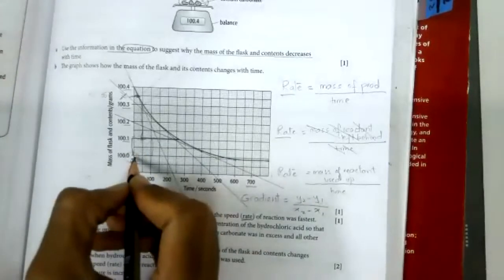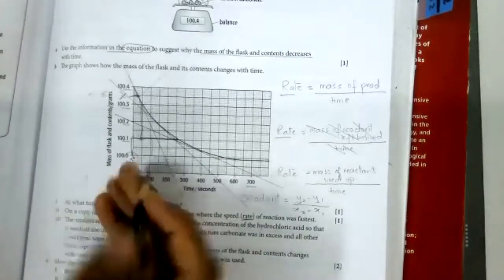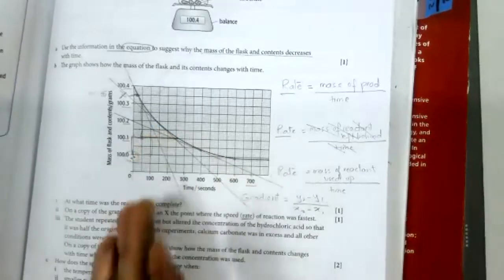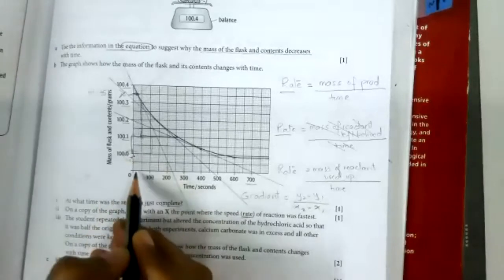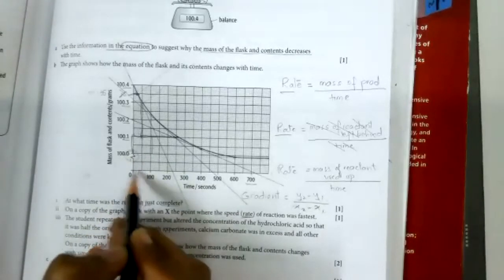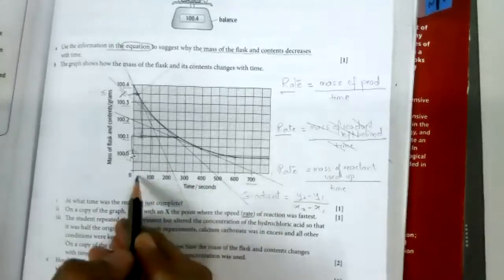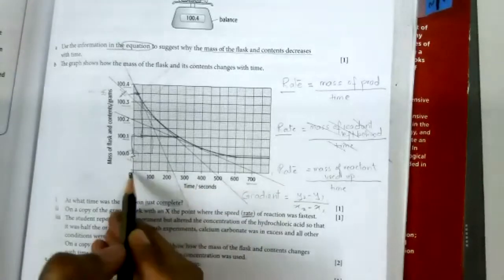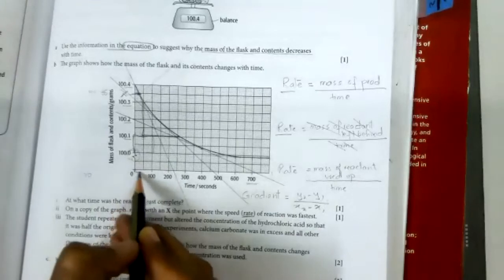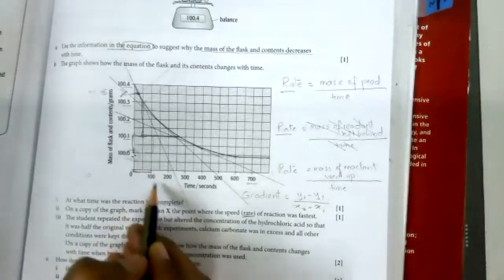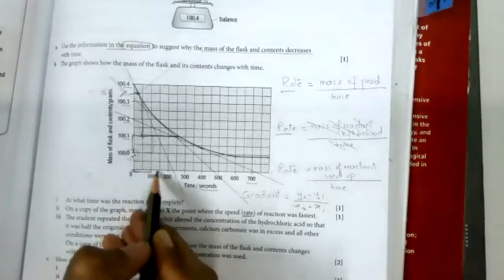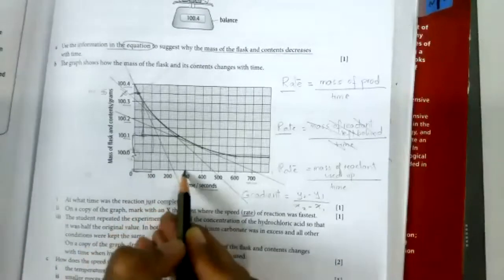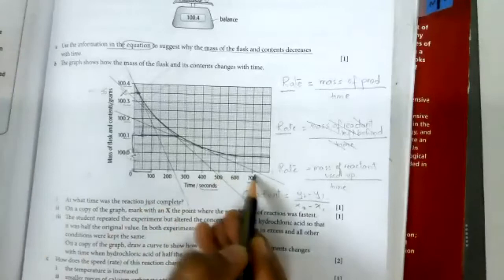So this broken line means that this scale is not continuous. This y-axis, and can you see the broken line is only on the y-axis. They did not break the x-axis line. Why? Because it is according to scale. It is continuous. On the x-axis, one big square stands for 100 seconds, another 100 seconds, and so on.